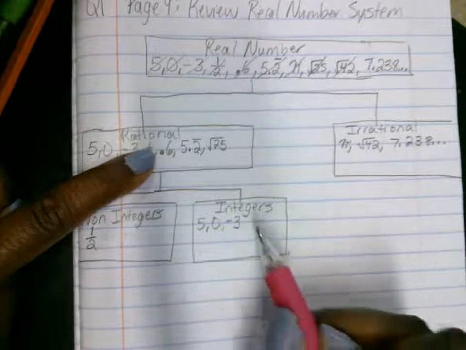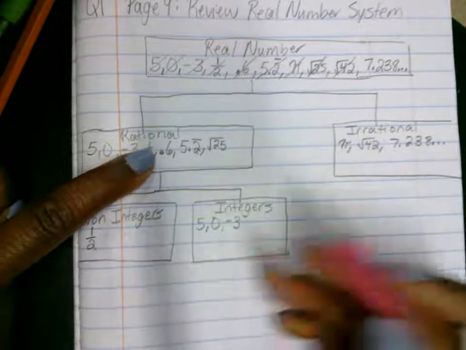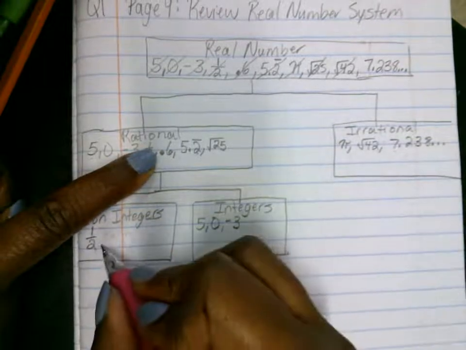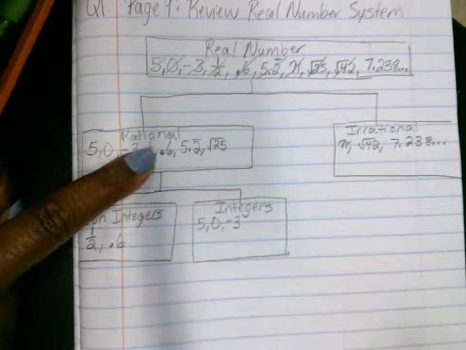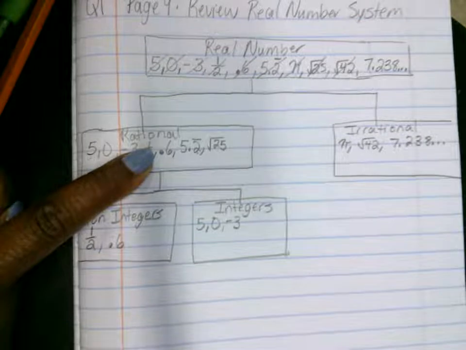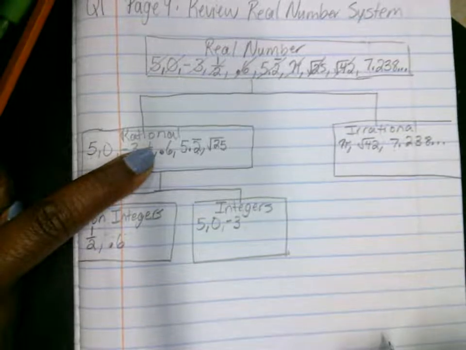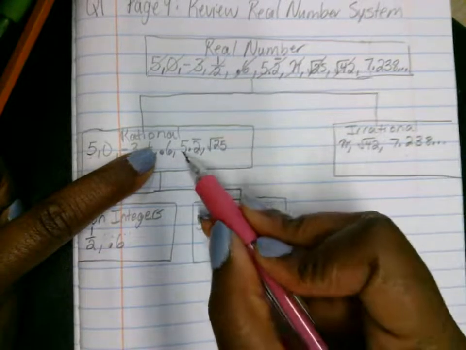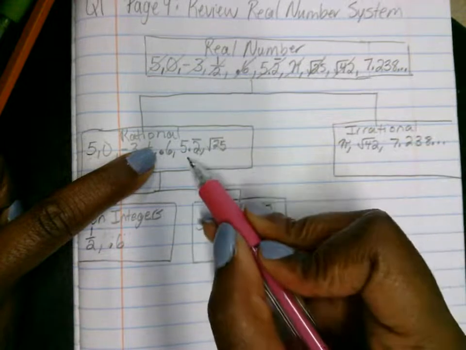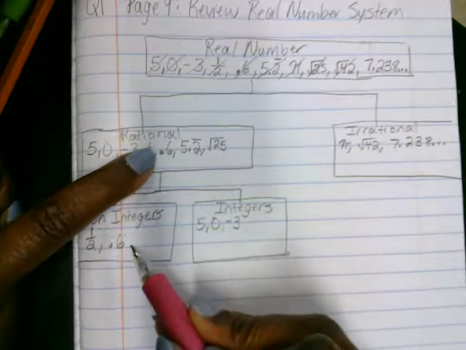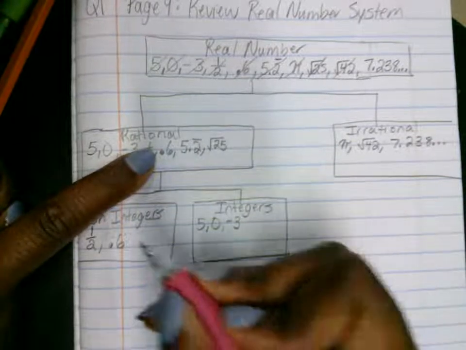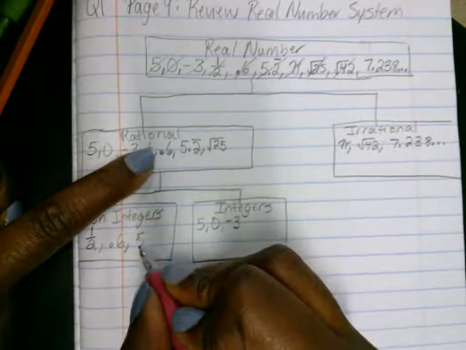Fractions are not integers. Decimals are not integers. 0.6. Is 0.6 an integer or not an integer? It's not an integer. 0.6 is not an integer, or 6/10, THS on the end, okay? Is 5.2 repeating, or 5.2 tenths repeating, an integer or not an integer? It is not an integer. It is a non-integer.